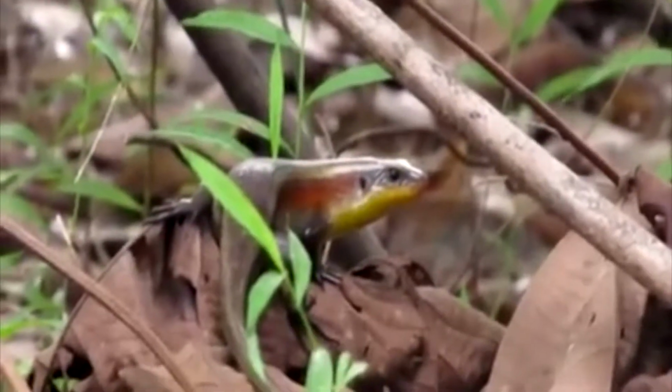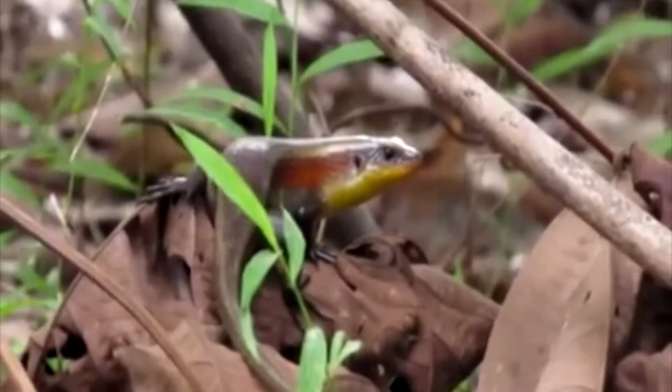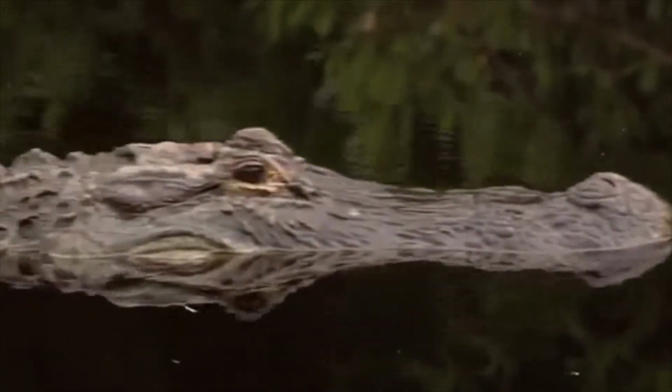Lizards are not as common in the swamps and are normally limited to different species of skinks. The final group of reptiles is probably the most known, and it is the American alligator.